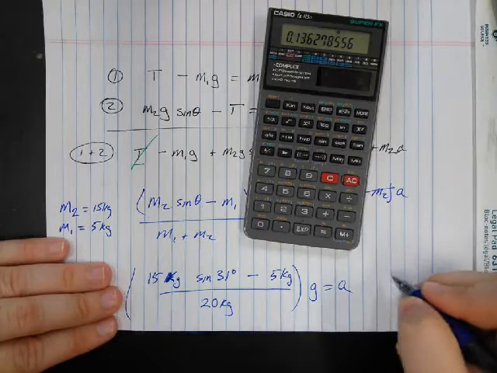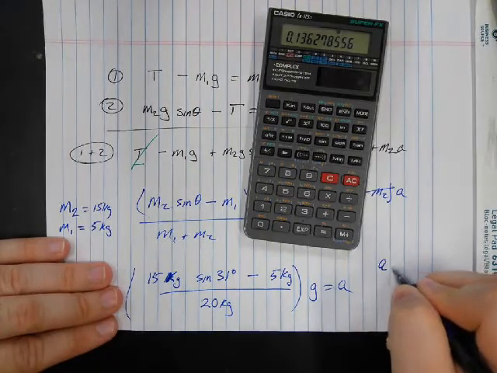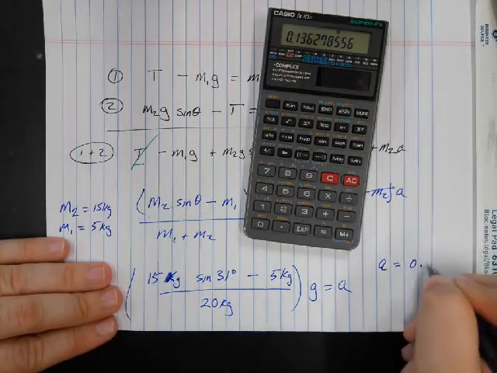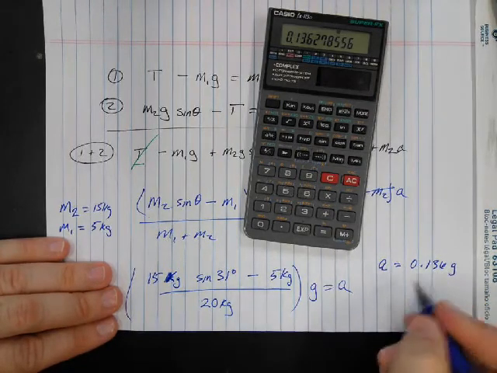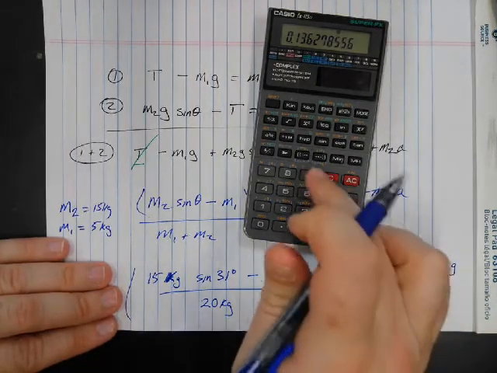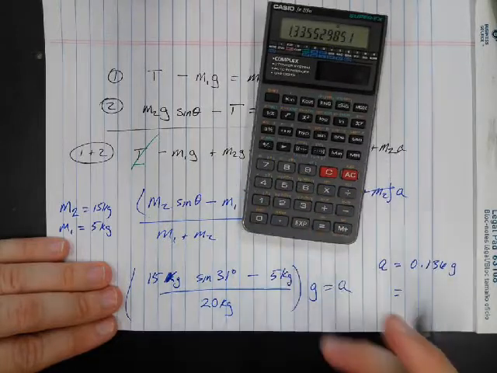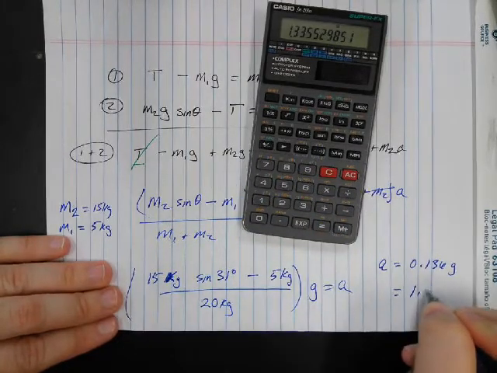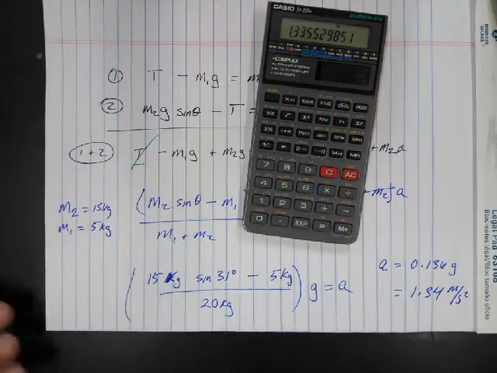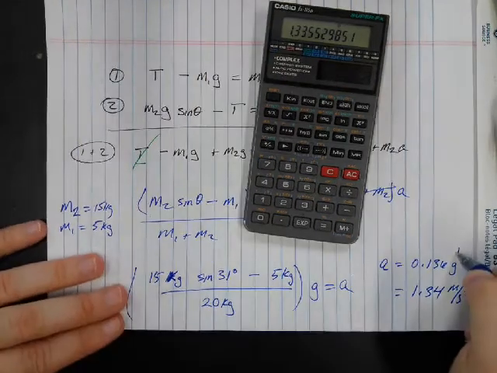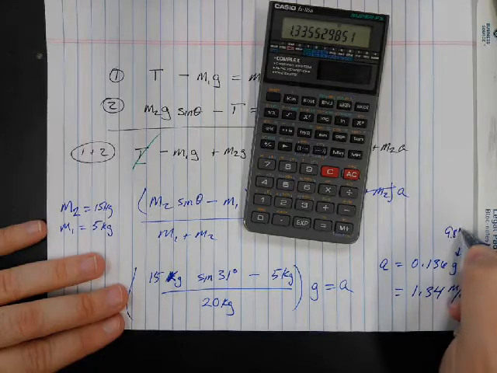And so what we get is that the acceleration should look like 0.136 g. So we'll multiply by 9.8 to get rid of the g, and it is 1.34 meters per second squared, because g should be 9.8 meters per second squared.